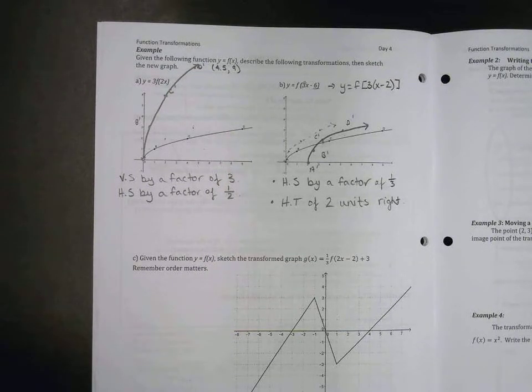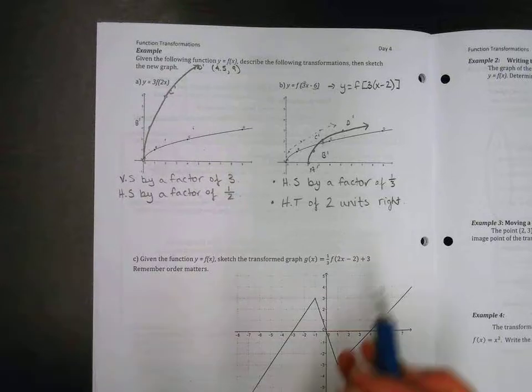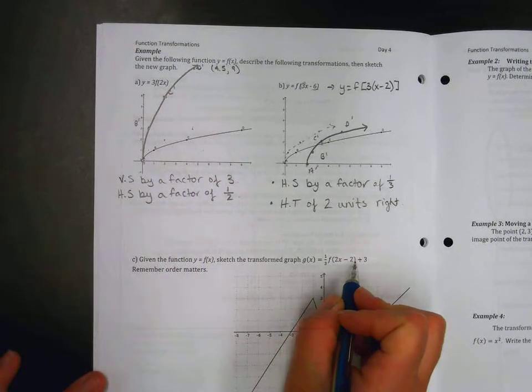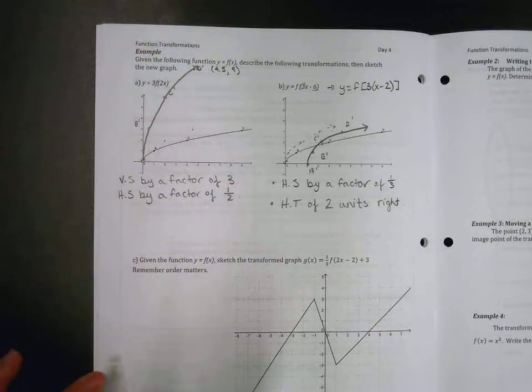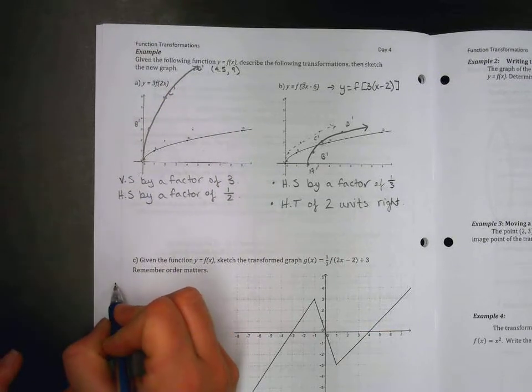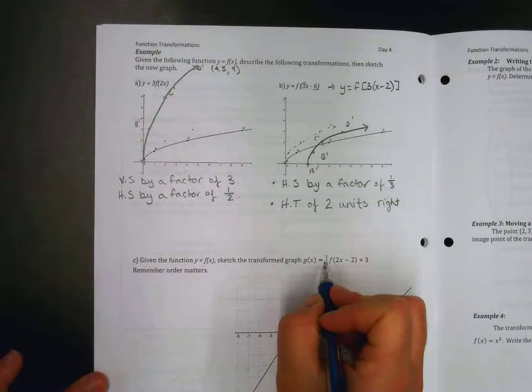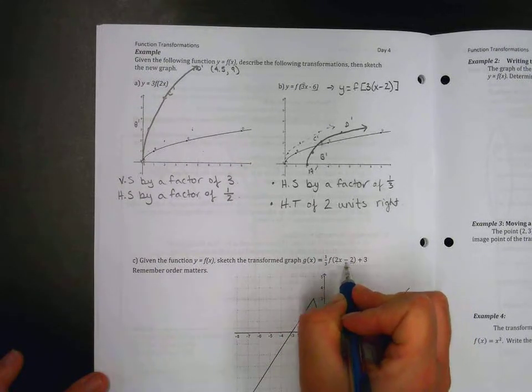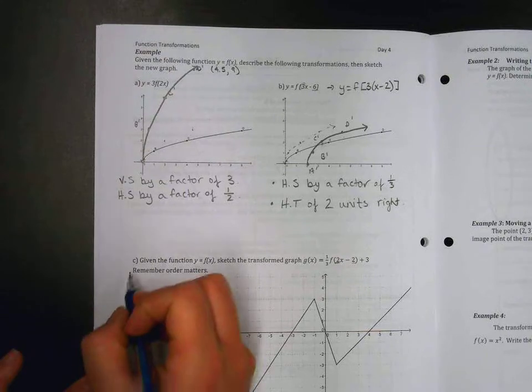All right, C. Given the function y equals f of x, sketch the transformed function g of x equals 1/3 f of 2x minus 2 plus 3. Order matters, so let's do our stretches first. Before we even talk about it, let's rewrite this so that our horizontal stretch is factored out.